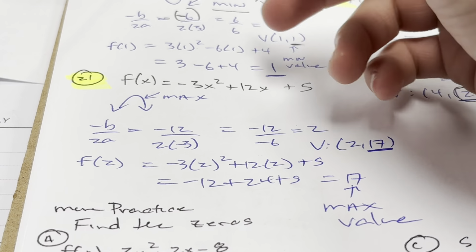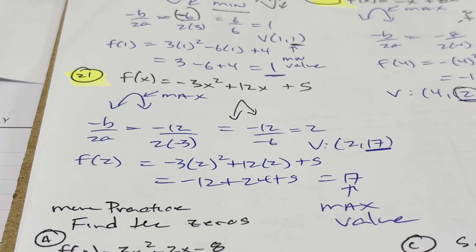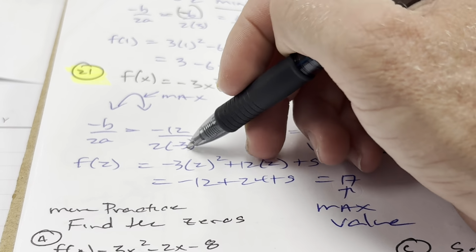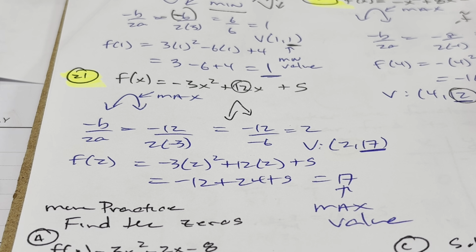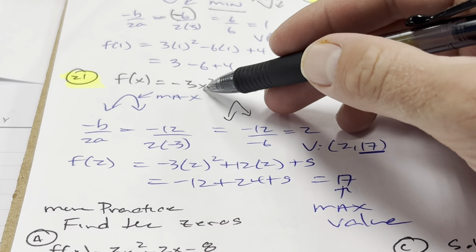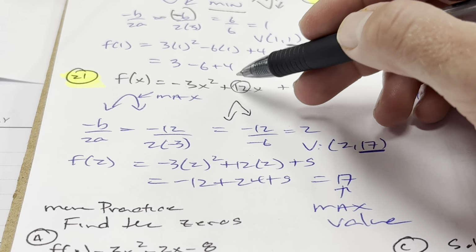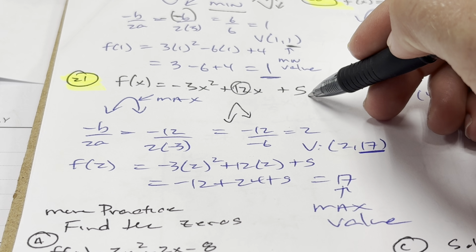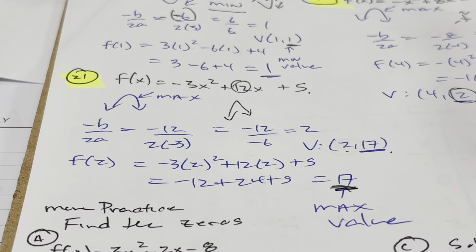Oh, folks, we are finishing up here, the final lap. You have, again, a negative x squared, so it makes an igloo. An igloo has a max, so negative b over 2a. It's the opposite of 12 over 2 times negative 3. That's 2. All right, so when I plug 2 in for x, I get 2 squared, which is 4. 4 times negative 3 is negative 12, plus 24, which puts me at 12, plus 5, which is 17. My vertex is 2, 17, and my maximum value is 17.